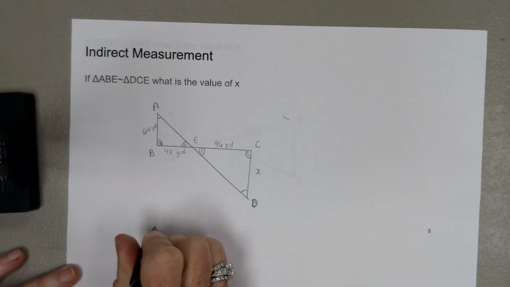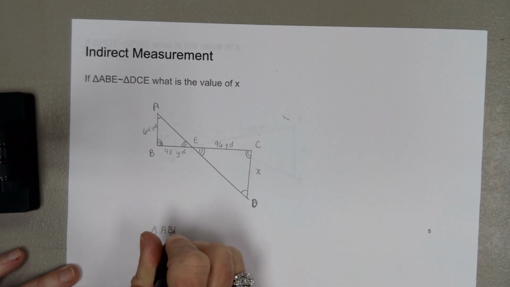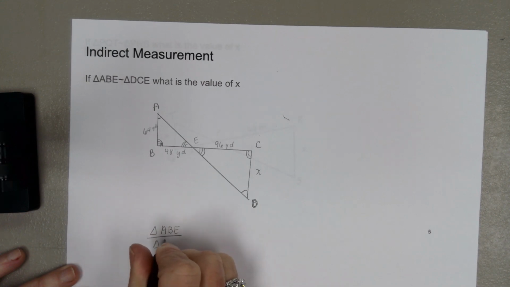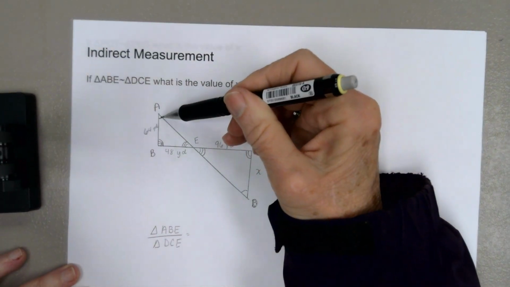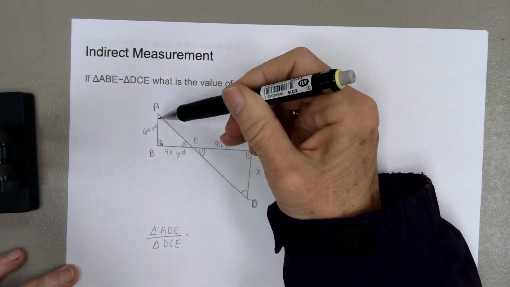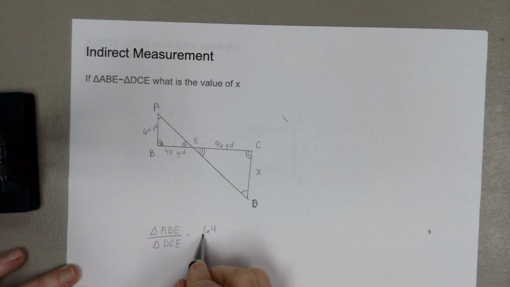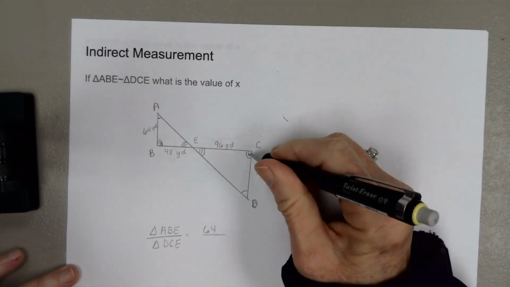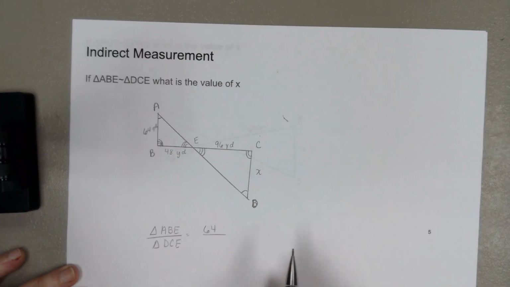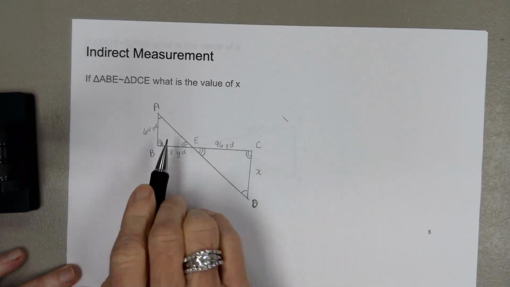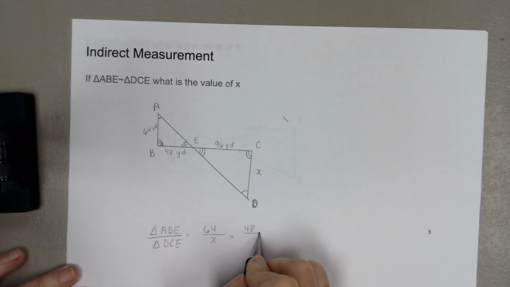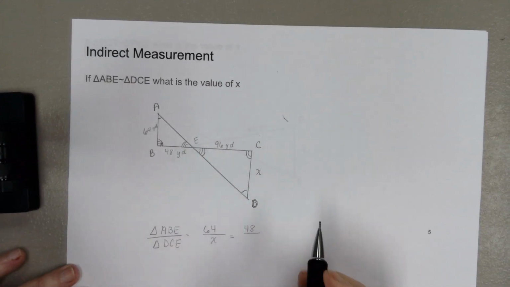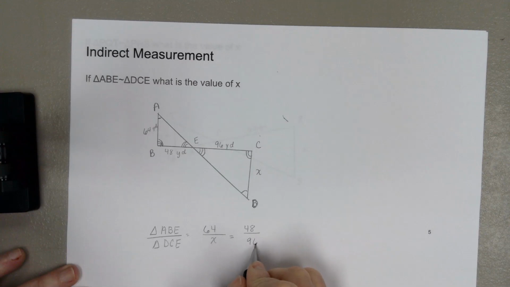So I have triangle ABE, and I'm going to put it over top of triangle DCE. So if you will, between the 1 and the 2 on ABE is a 64. Between the 1 and the 2 arcs on the DCE is an X. Between the 2 and the 3 on ABE is a 48. Between the 2 and the 3 on DCE is a 96. So then I'm going to cross product and solve.